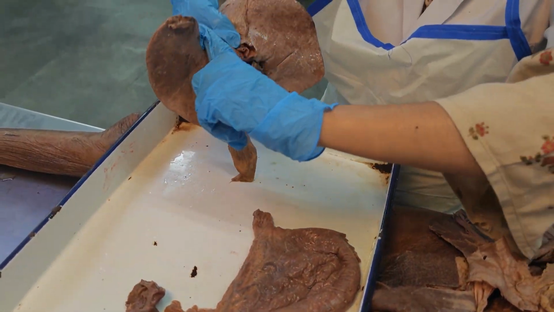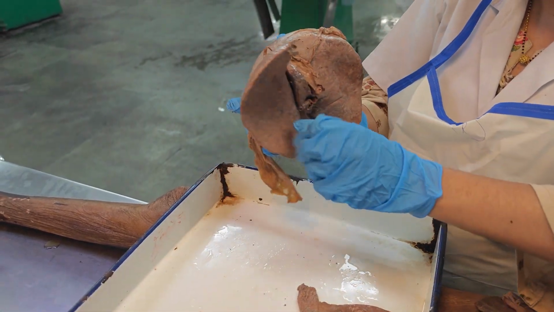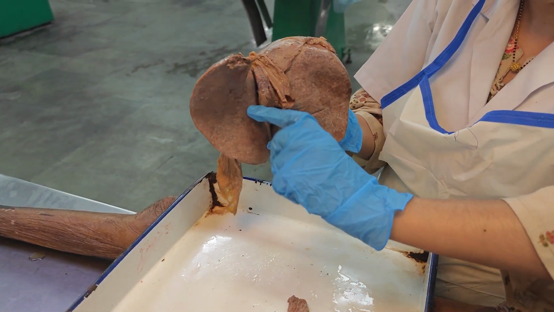Also, if you see here carefully, this groove just left to the caudate lobe.